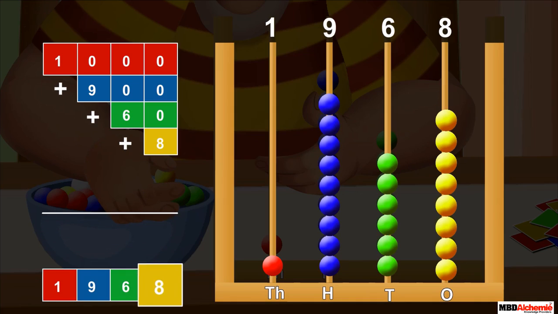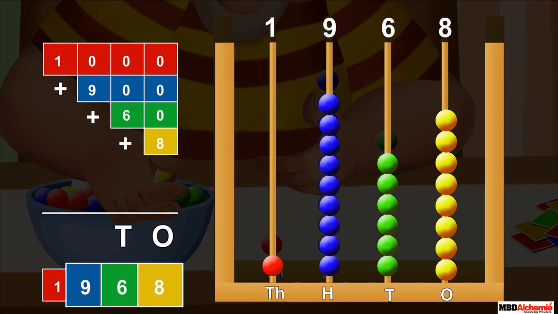In 1,968, 8 is at the ones place, 6 is at the tens place, 9 is at the hundreds place, and 1 is at the thousands place. In a similar way, we can build many 4-digit numbers on an abacus.